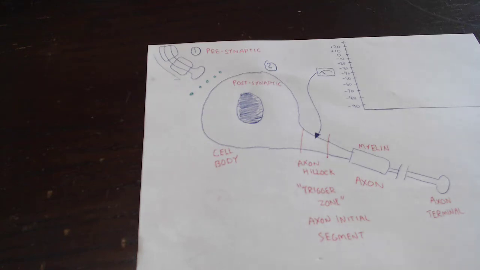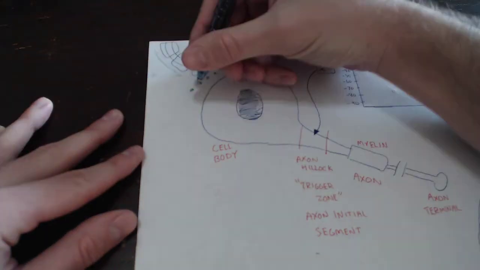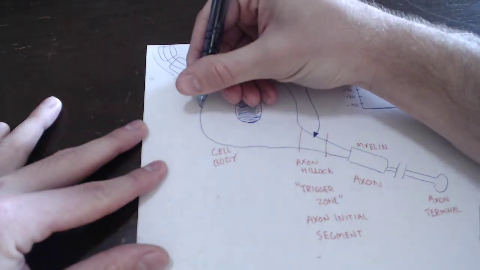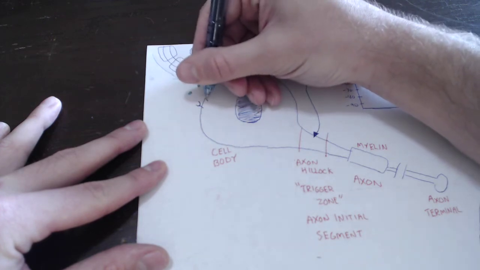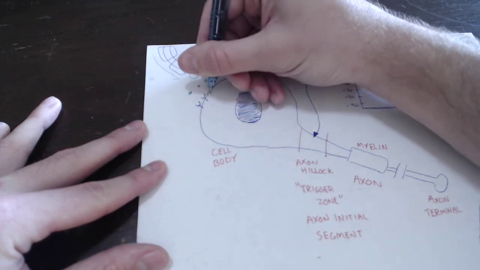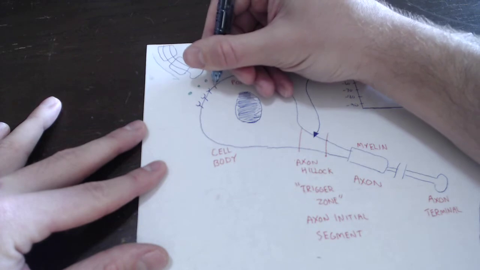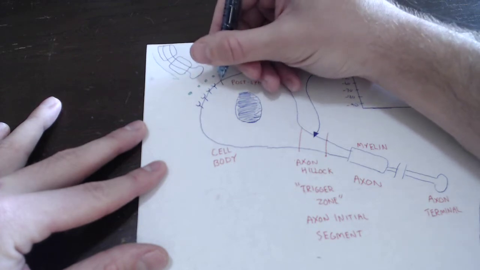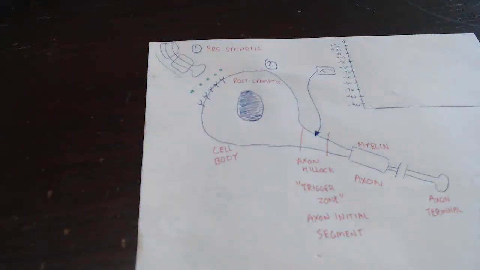And what do you remember about what signaling molecules do? How do signaling molecules exert their functions? Well, they bind to receptors, right? So the receptors for these neurotransmitters, which are now in the synaptic cleft, exist on the cell body or dendrites of the postsynaptic cell. In this case, we're talking about neuron number 2.